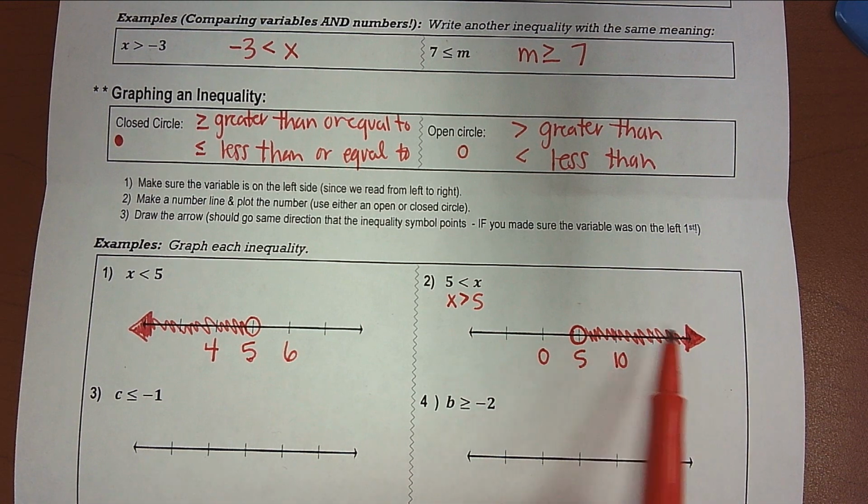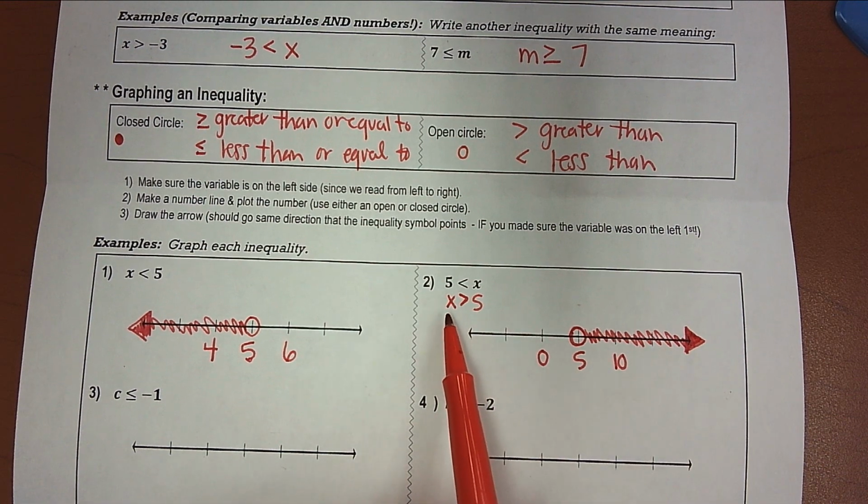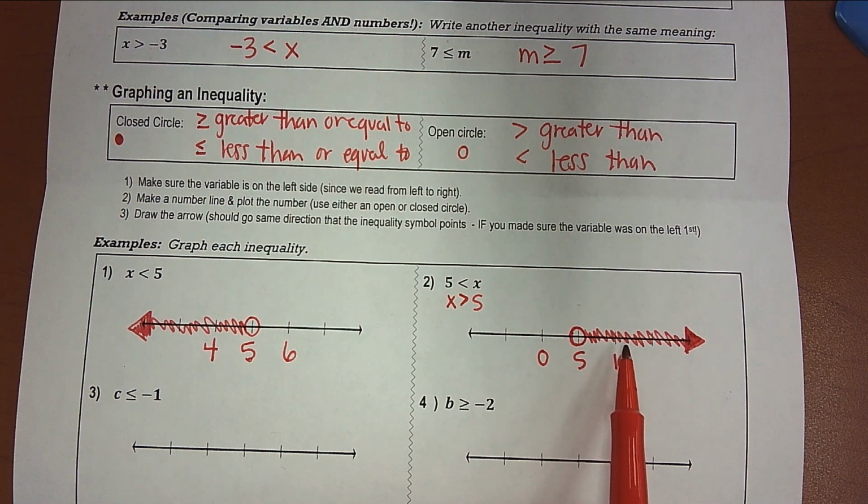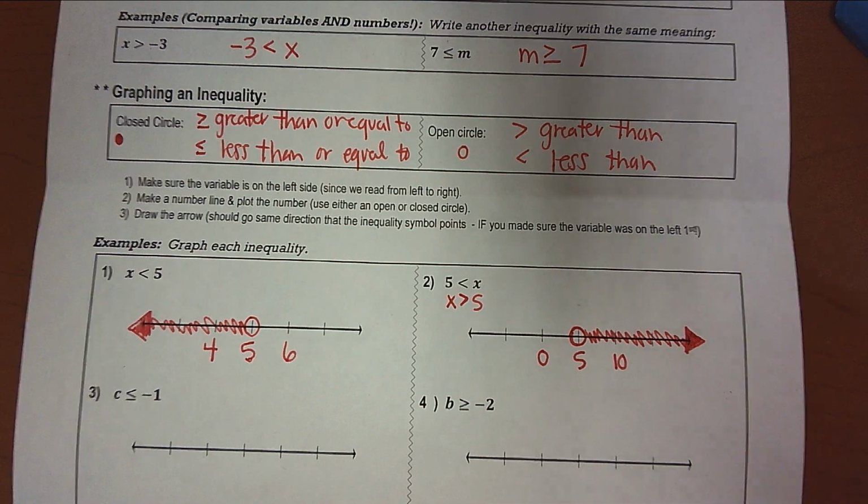Any number that's bigger than 5 would make this inequality true. 6, 7, 8, 9, 10, 11, 12, on and on for infinitely many solutions here.